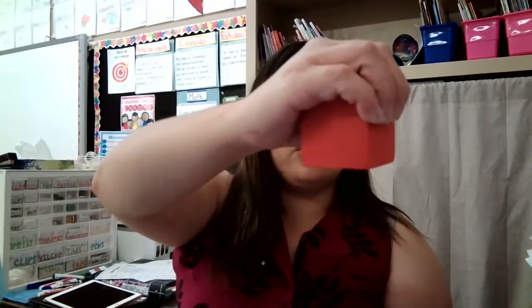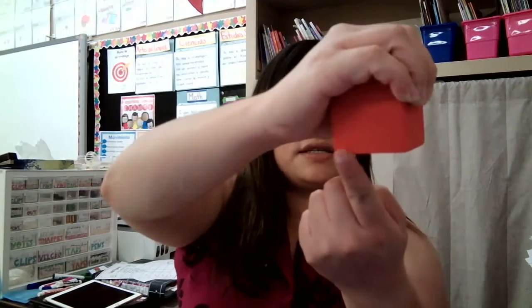So let's count the vertices. 1, 2, 3, 4 at the top. We hold it from the top. 5, 6, 7, 8. And that's it. 8 vertices, 8 corners. Okay.